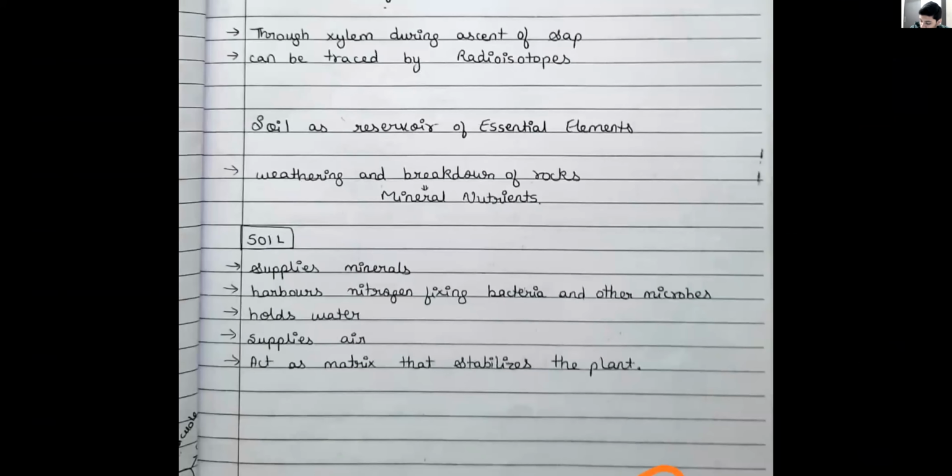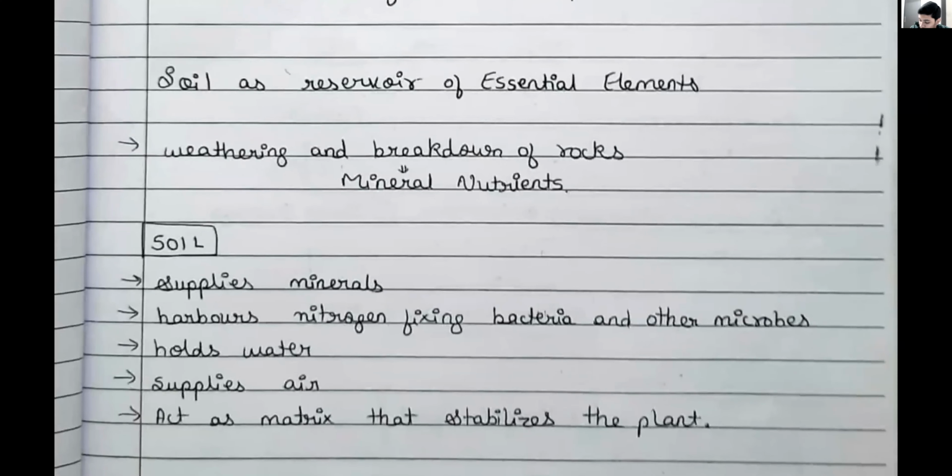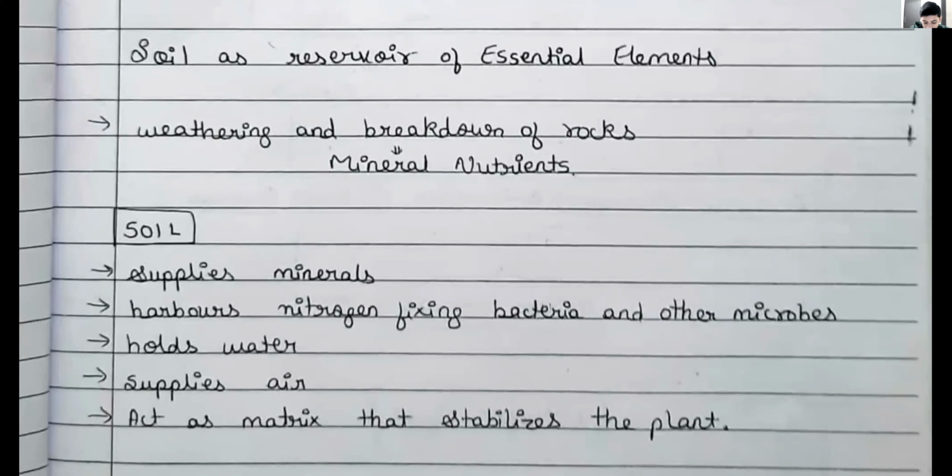Is the soil topic clear to you? Soil as a reservoir of elements. Generally, very hardly does a question come from this topic.